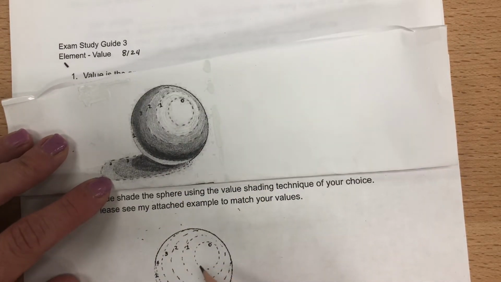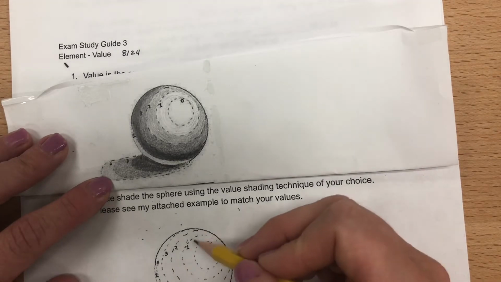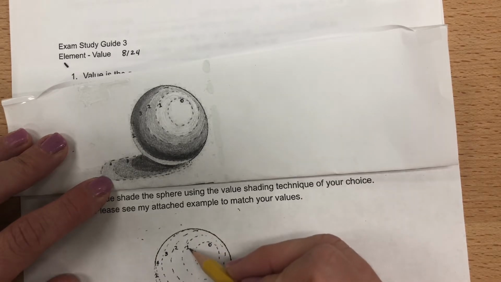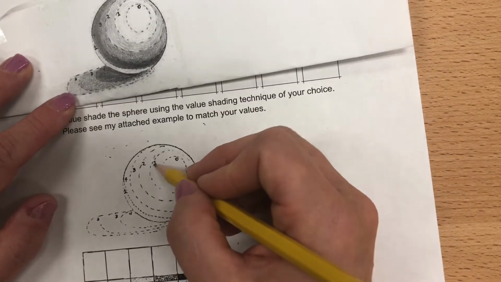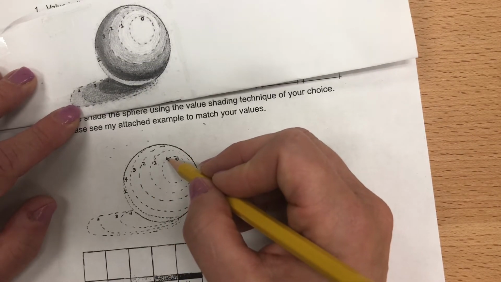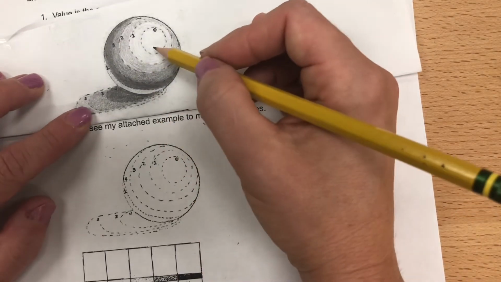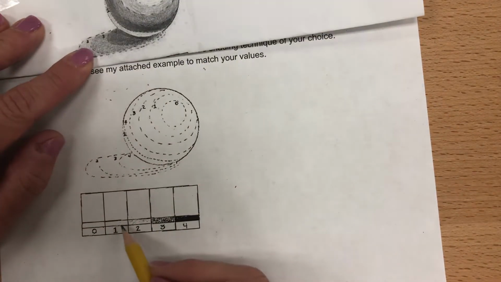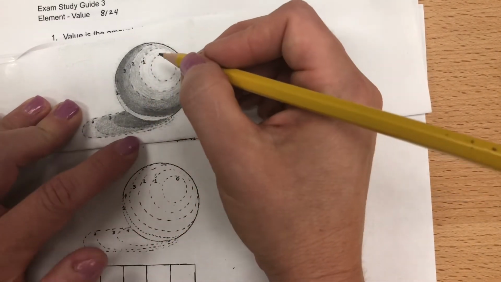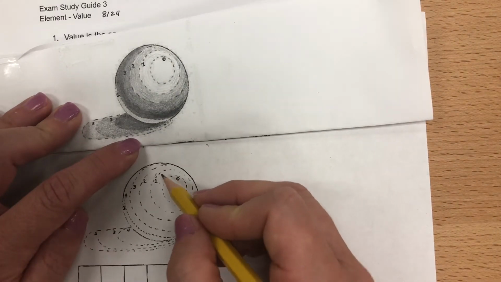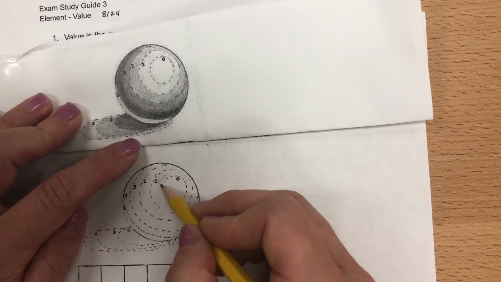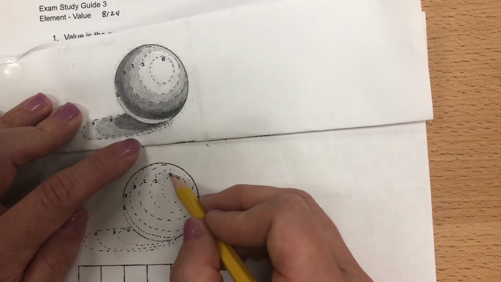So in general, when you do value on an object, you're going to go from the extreme light to dark area. I'm kind of doing the opposite of what Ms. Kushner did on the little chart. What I'm trying to do is look at this and also match what I just did. So on a 1, and I'm not going to do the whole thing because it would take too long for you guys, but 1, it's similar.